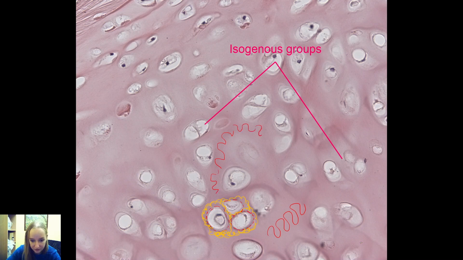It's darker, or here. So we can see there is lighter eosinophilic matrix that's here, and then we have this darker matrix that is between isogenous groups right here. So first there is this basophilic capsule around, and then there is territorial matrix that is lighter, and after that we have interterritorial matrix that is darker.